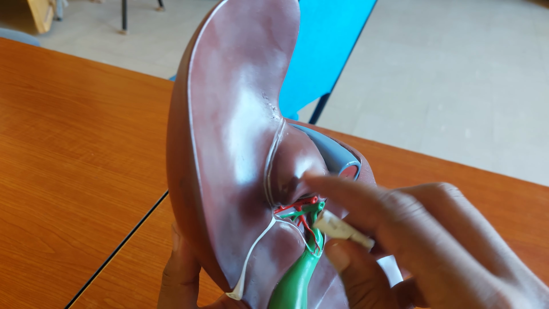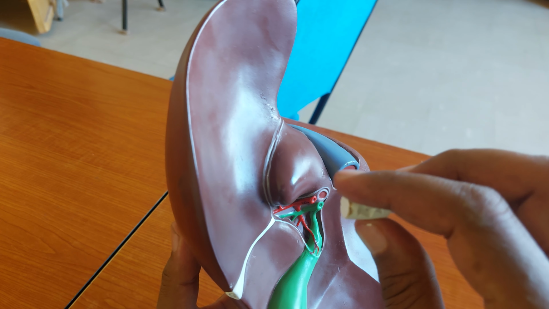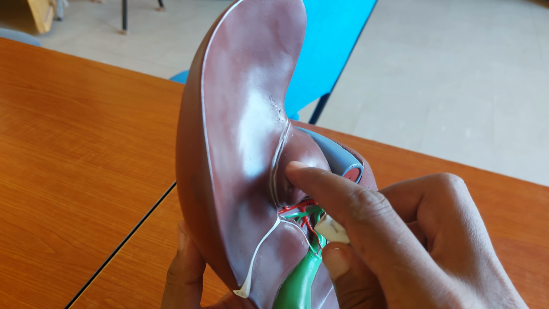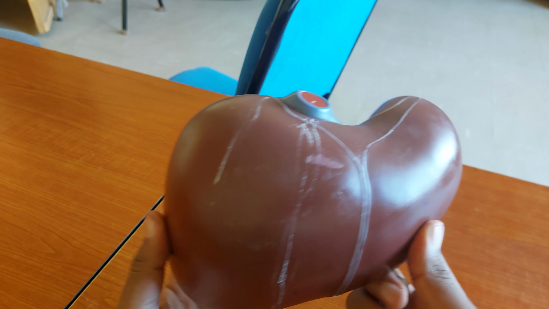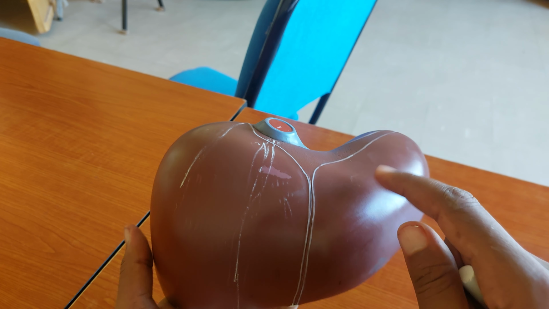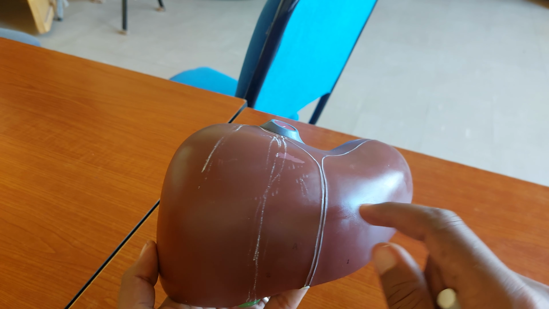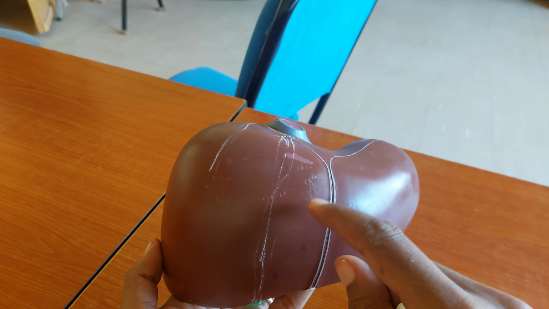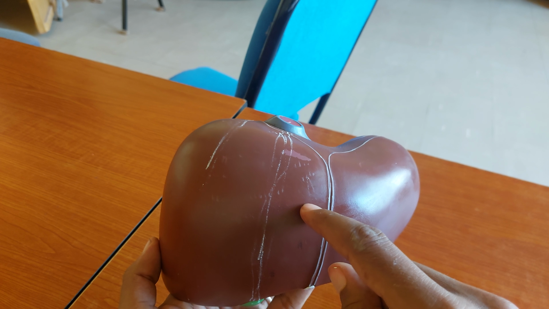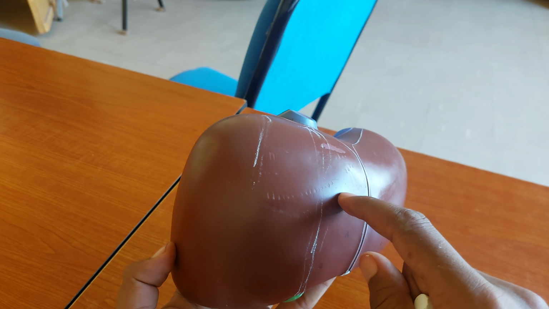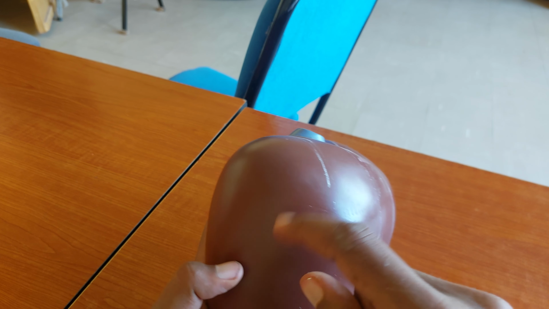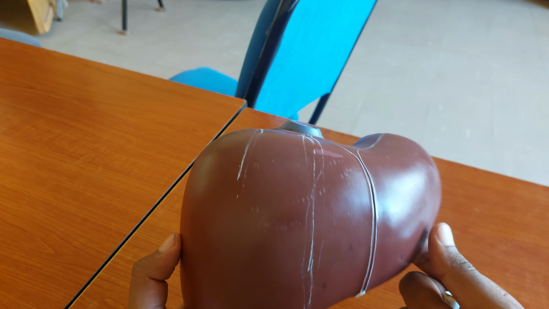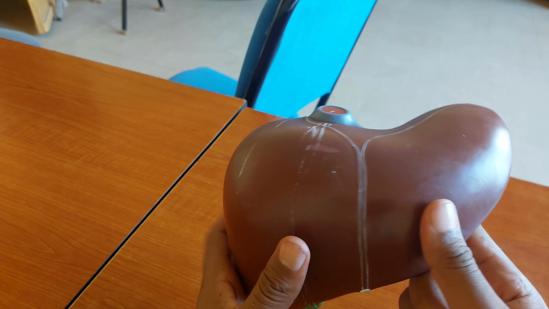We have a total of 8 lobes, okay? So this is the first lobe, and this is the second, and this is the fourth, this is the sixth. The medial secondary lobe is considered a single independent lobe, so it is the fourth, and this is the eighth. These are numbered in Roman numerals, and each tertiary lobe will have its own blood supply.